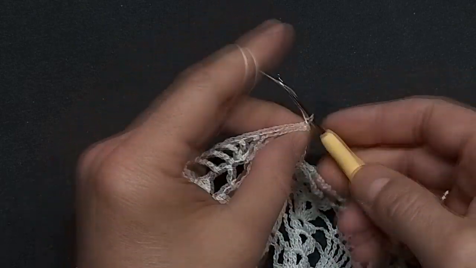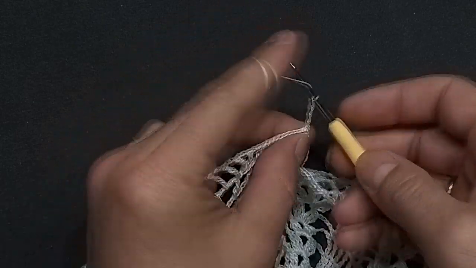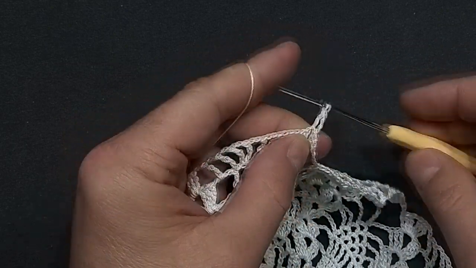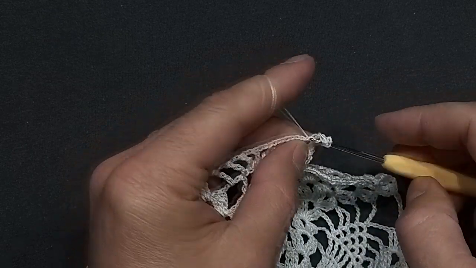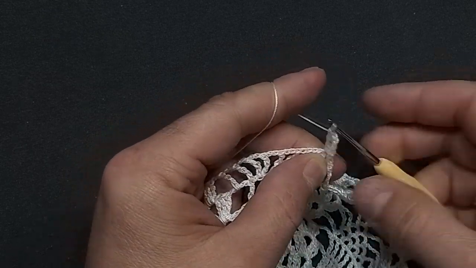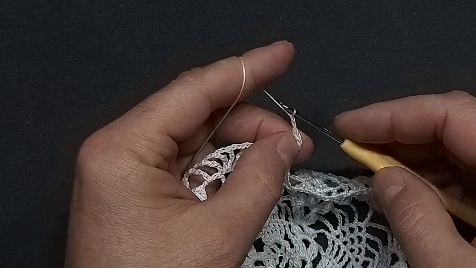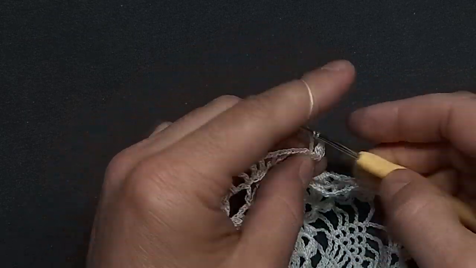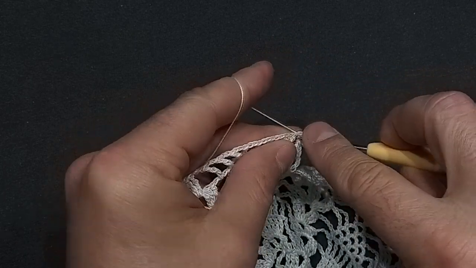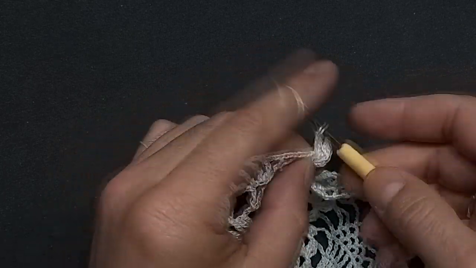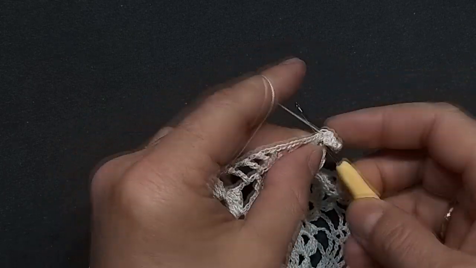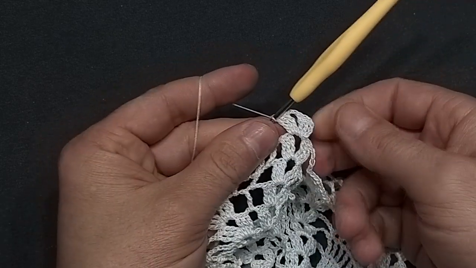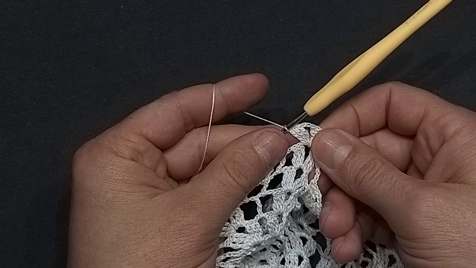We will work our beginning shell with a chain 4, 2 treble crochets into the chain 2 space, chain 2, and 3 treble crochets into the same chain 2 space. That's 2 and 3. We made our beginning shell.